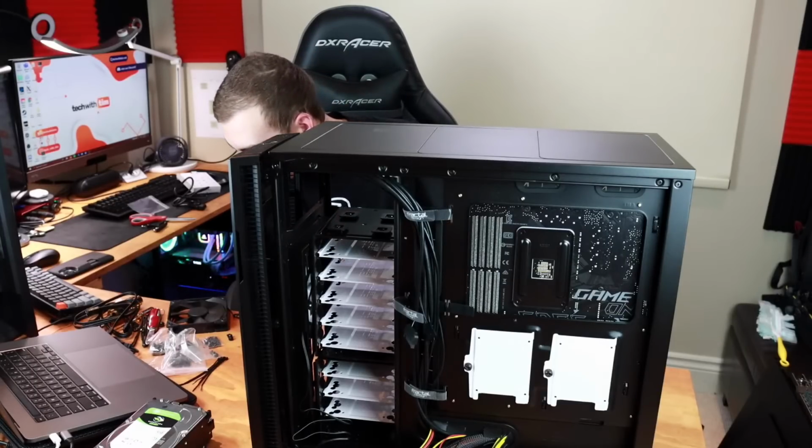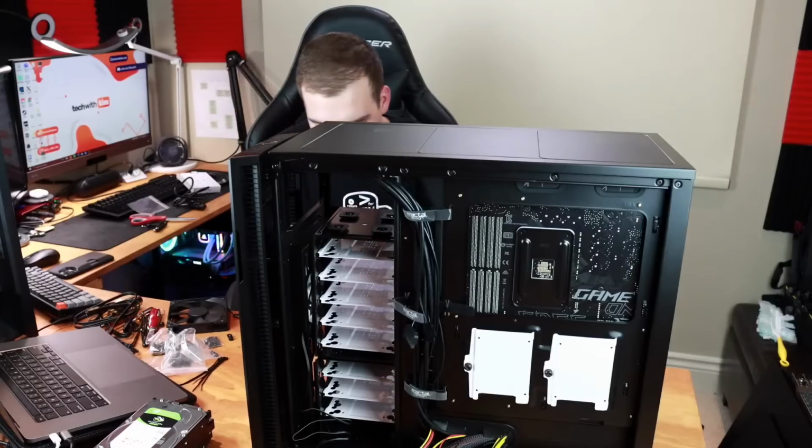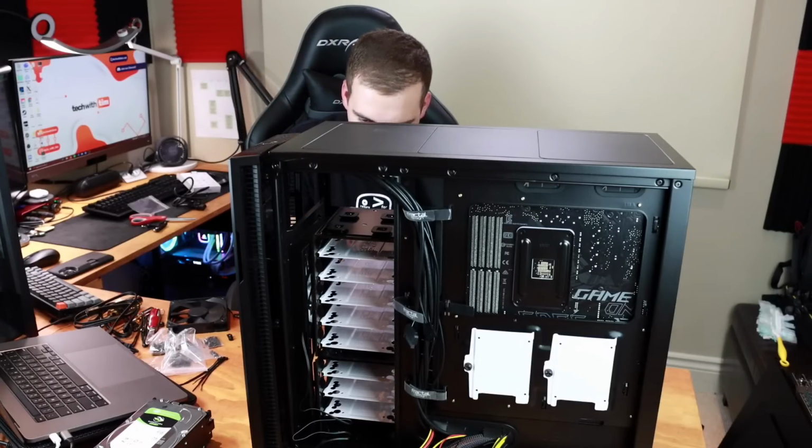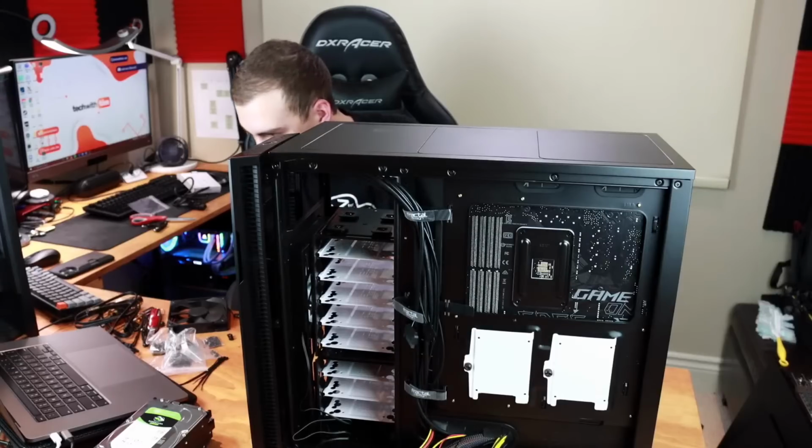Do you have decent power supply to hardware components? Yeah, I have a 400 watt power supply. I don't think I need anything more than that for what I'm doing.